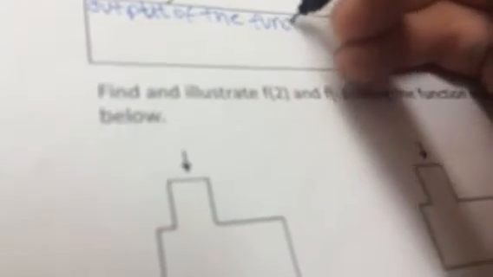Okay, so finally, what is this f of x? Well, this f of x is the output of the function f. Remember I said this is function f, we're calling it Frankie.